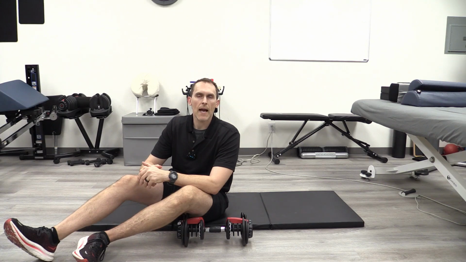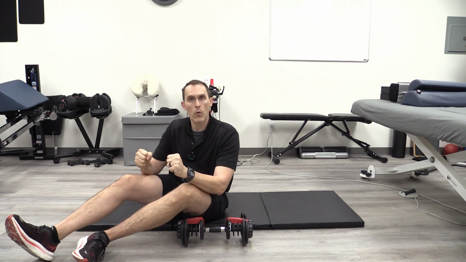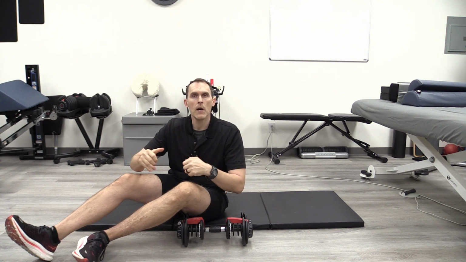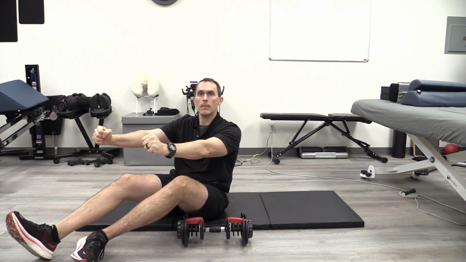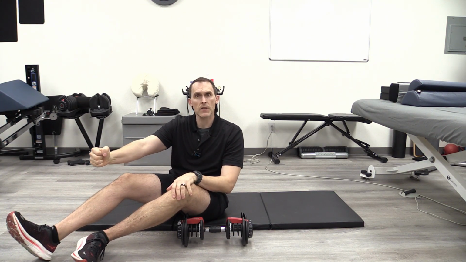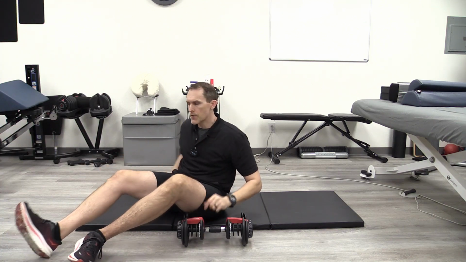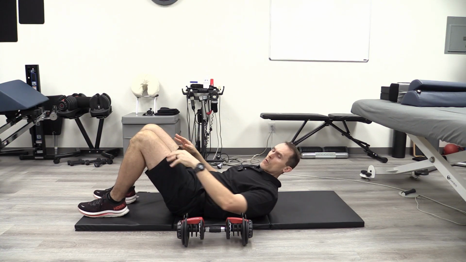Okay, so the last strengthening exercise that I recommend is going to be a crunch with a bit of rotation. We call it a dumbbell serratus crunch. That's usually done with two dumbbells crunching up to the sky, but we're going to use one in this case because it's going to allow us to rotate. Here's how it's performed. We're going to lay on our back with our feet flat down on the ground.